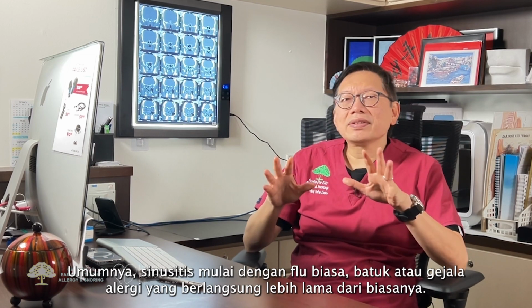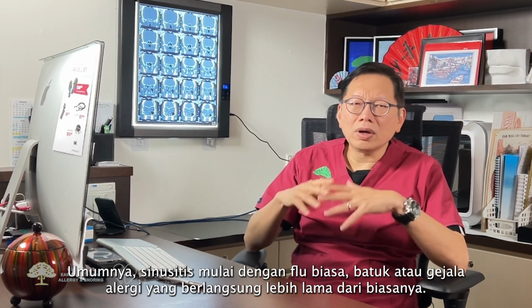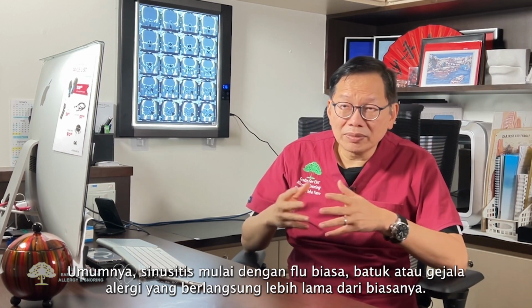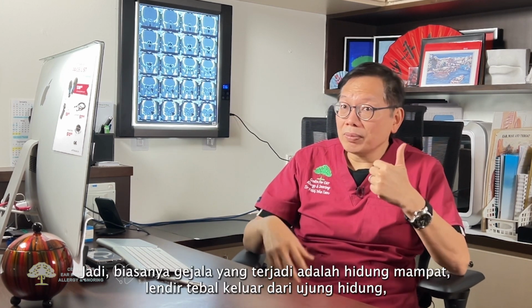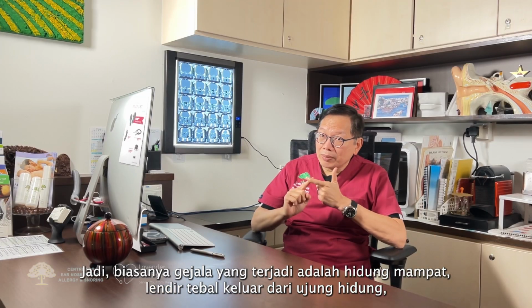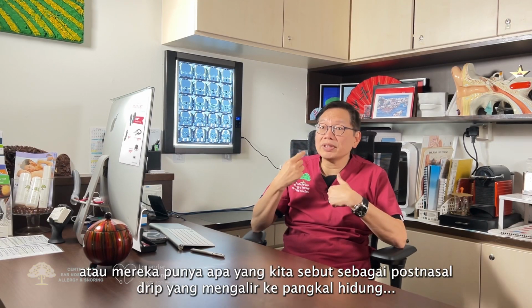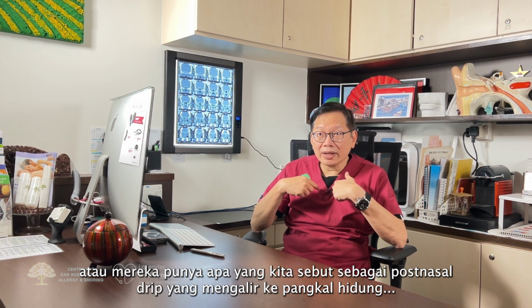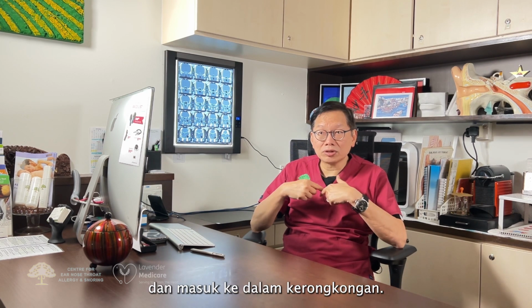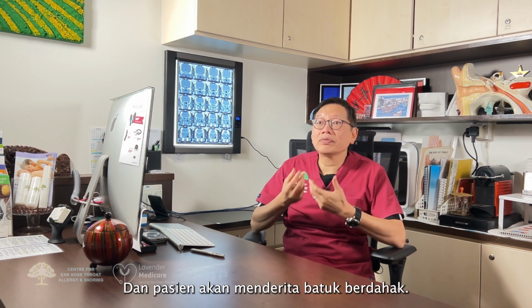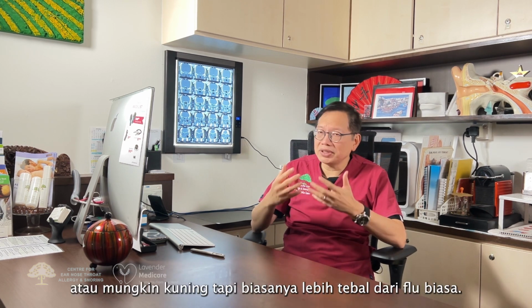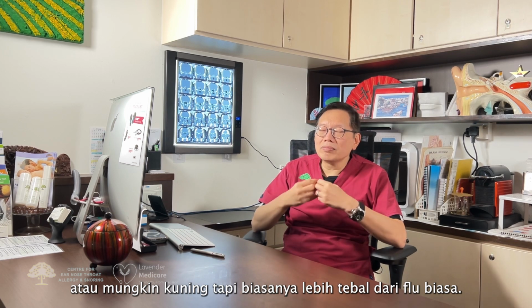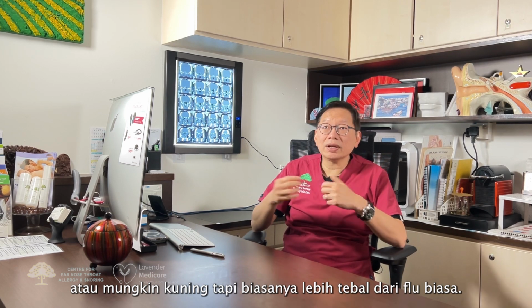Typically, sinusitis starts off with a common flu or cold or allergy symptoms that seem to last longer than usual. So common complaints will be a blocked nose, thick mucus coming from the front of the nose, or they may have what we call a post-nasal drip that goes to the back of the nose and down into the throat, and the patient will then cough that out as phlegm. This phlegm tends to be very thick, sticky, could be green or yellow in color, but typically much thicker than a usual runny nose.